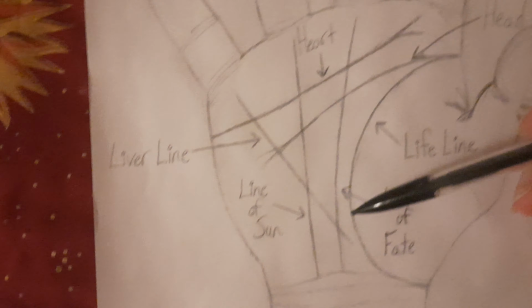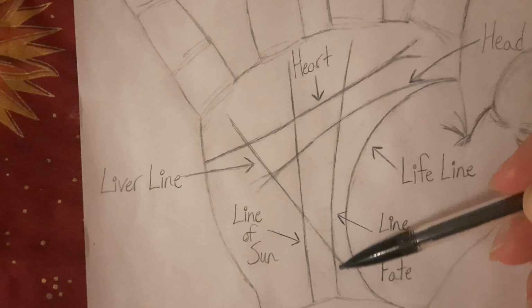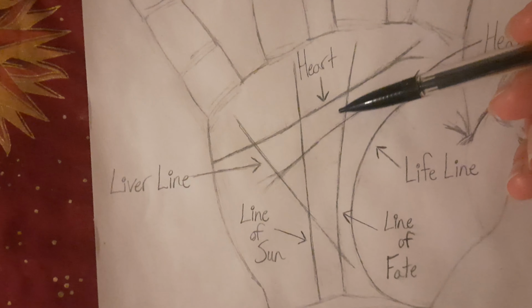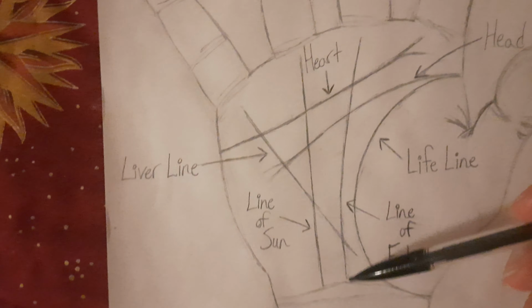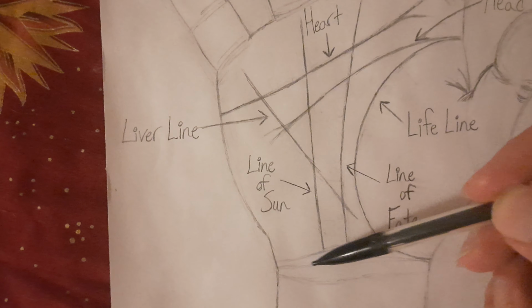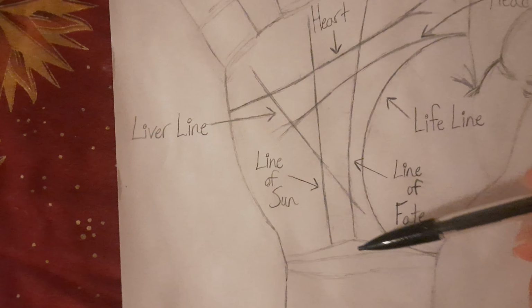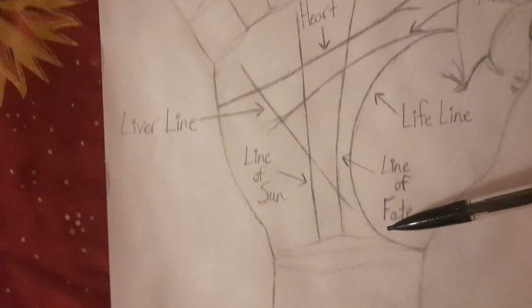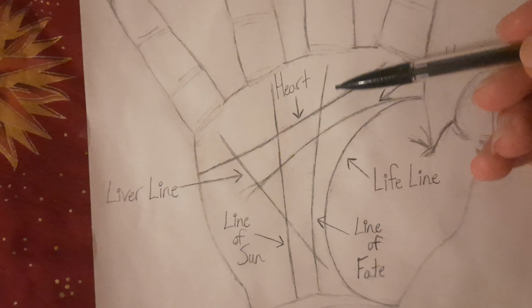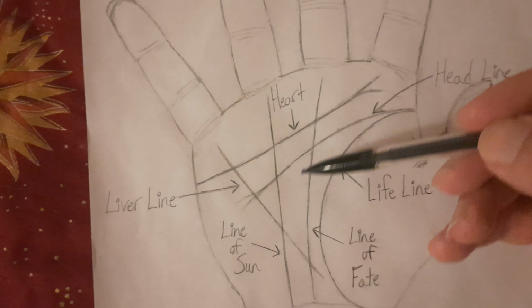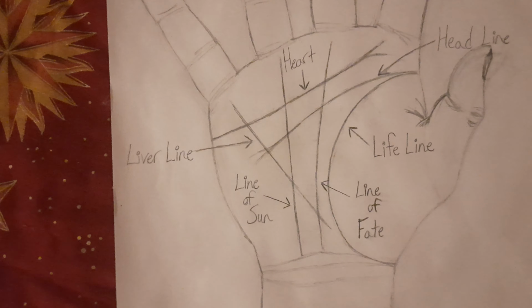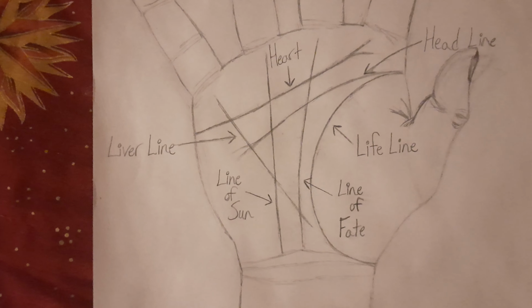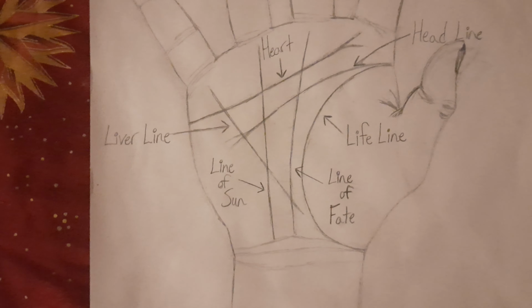Next, we move to the line of fate, which does come about right through the middle of the palm, usually, and beginning around the wrist, the rascat here, these lines, and heading towards the second finger in most cases. The line of fate does show us our fate in many ways, our destiny.